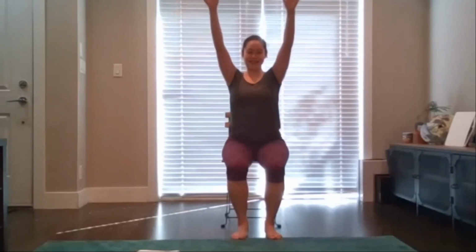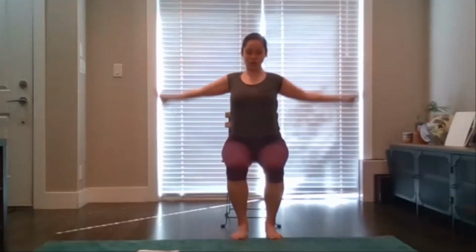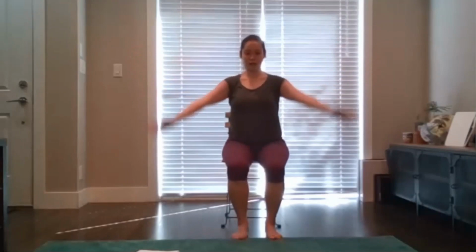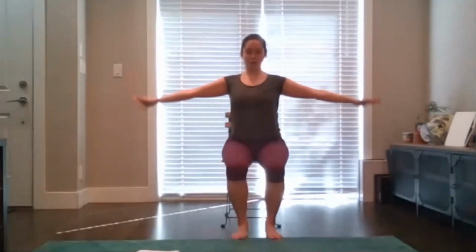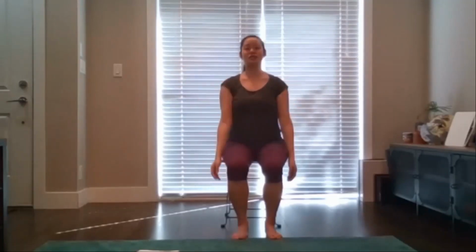Swing those arms back, keeping the elbows relatively straight if you can. And then now we're going to make the circle smaller and smaller. With each circle, they're going to get smaller and smaller and smaller until you're doing a very small, quick circle on the spot for 10, 9, 8, 7, 6, 5, 4, 3, 2, 1, and relax.